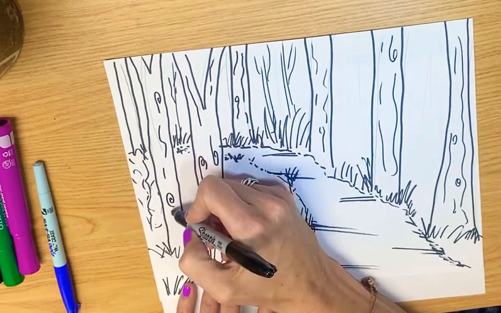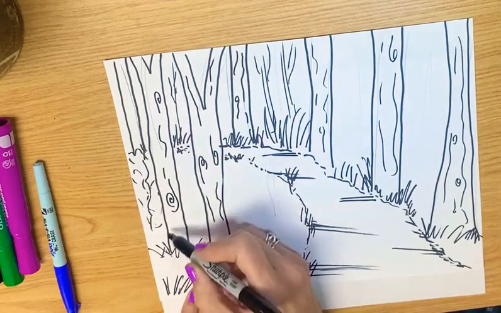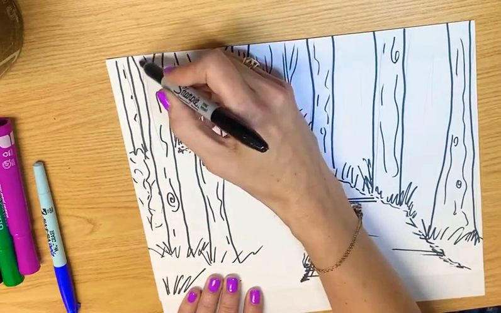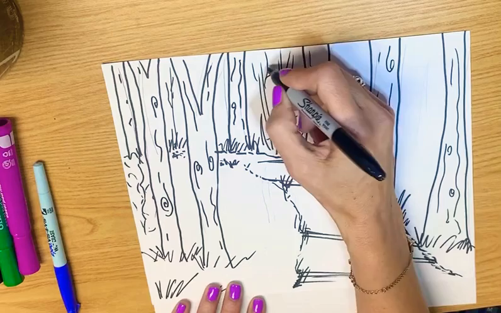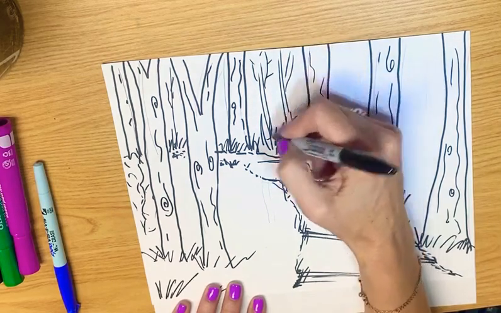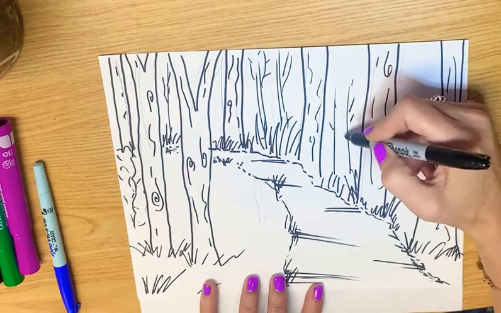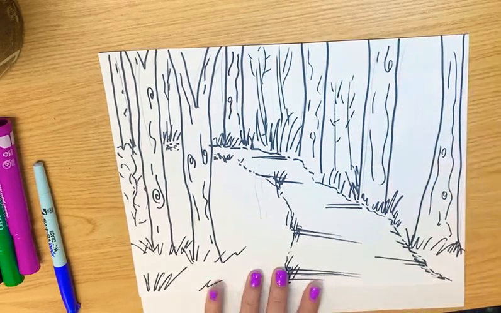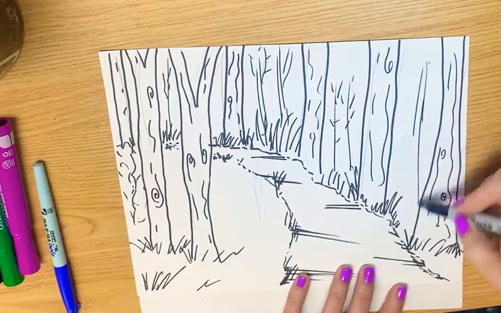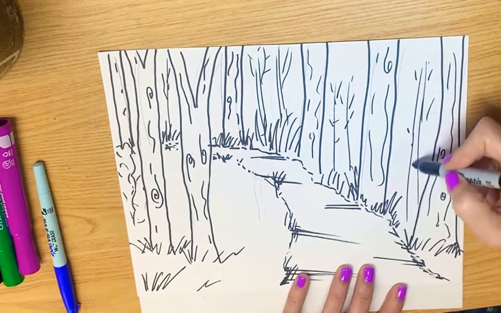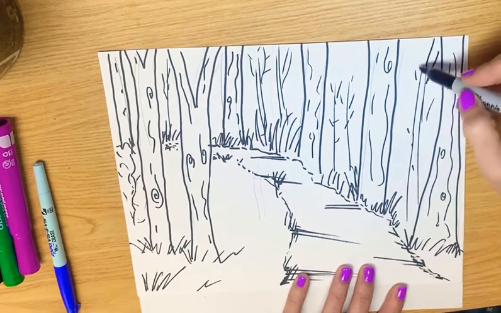Sometimes you see a knot in a tree like that. That's what you want to do. Some branches, some leaves. Back here, we're just going to have a few more small trees. It's like it's winter or something because I don't have any leaves on these trees yet. We'll see what I end up doing, but I'm going to just make a few more.